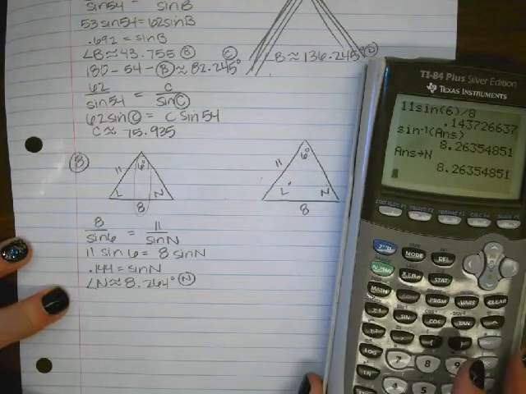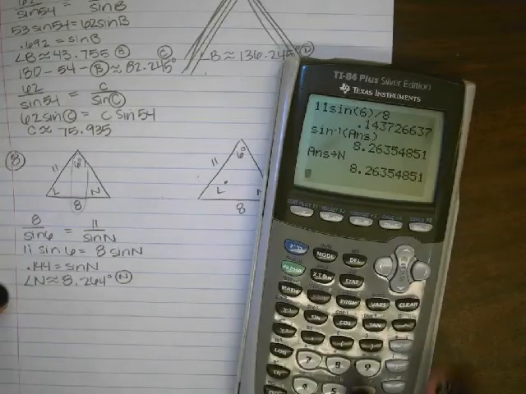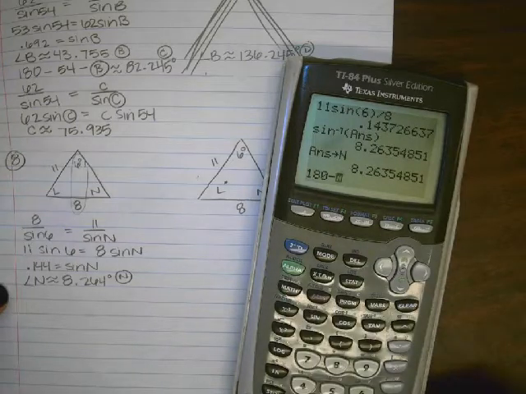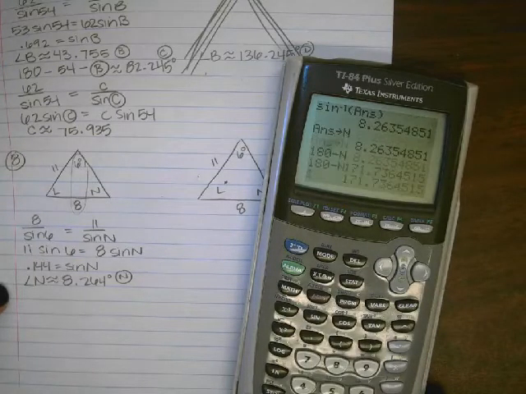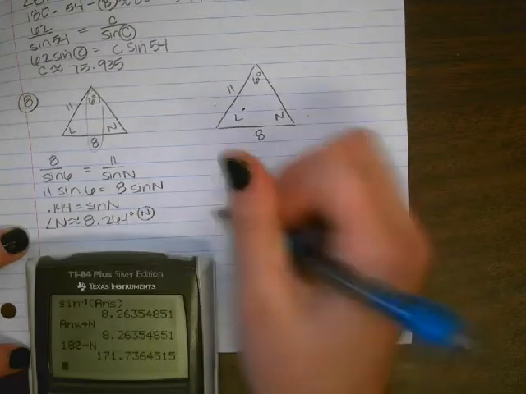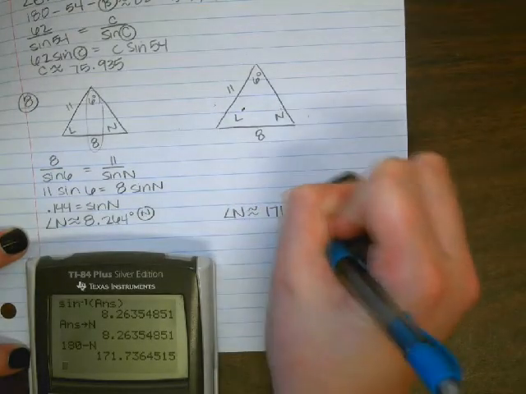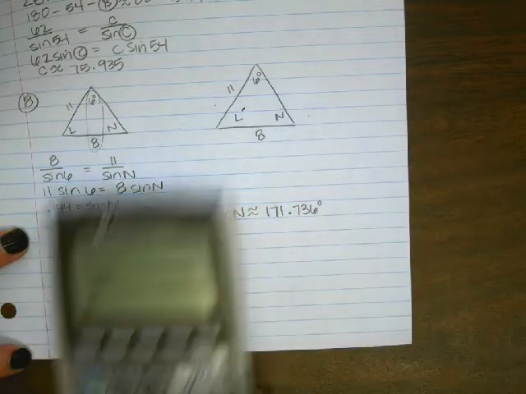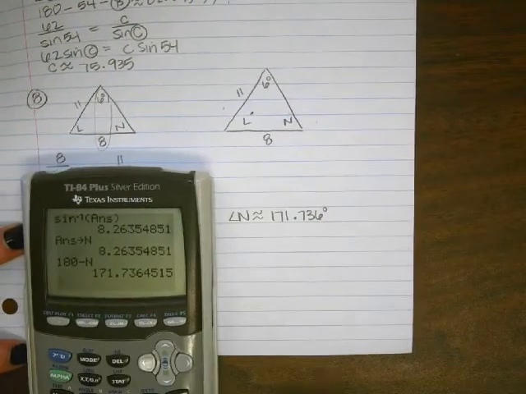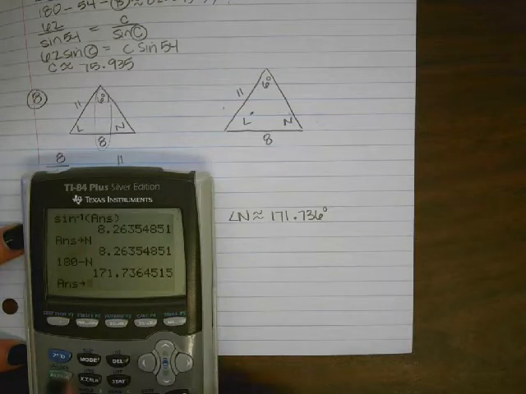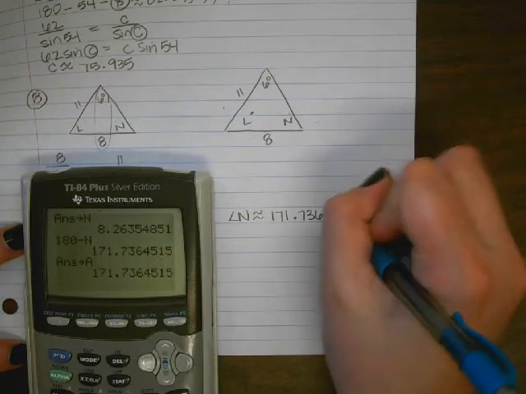And then I'm going to find angle n for the second triangle. All right, and I'm going to store this as another letter. I'm going to make this A this time.